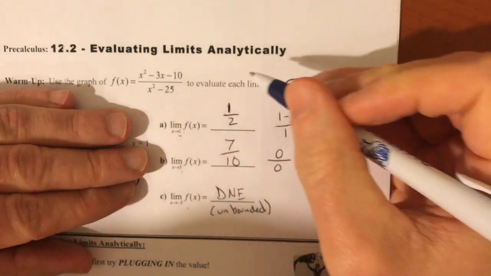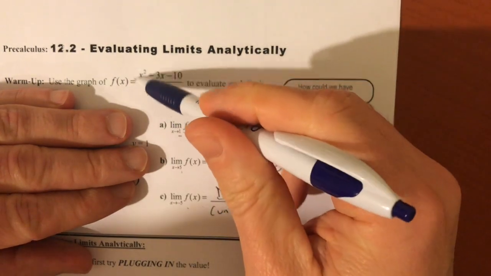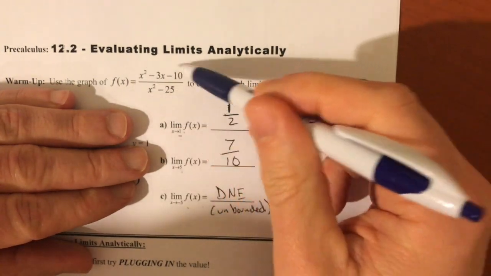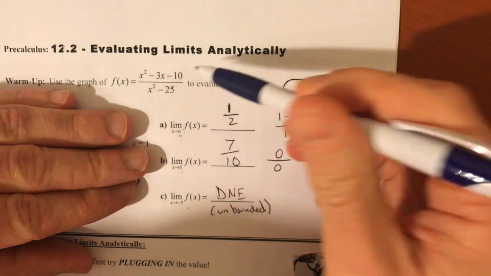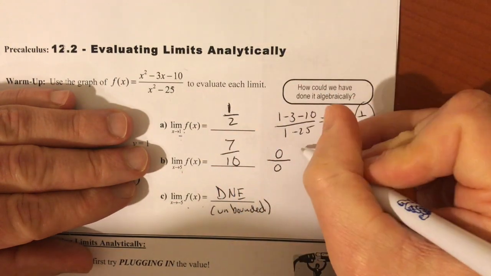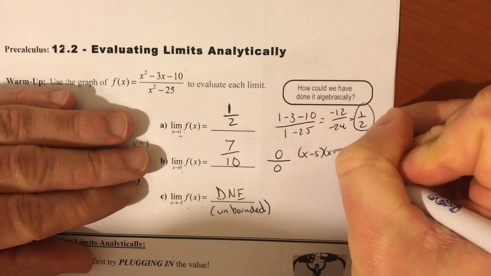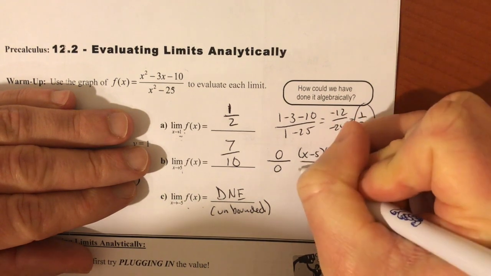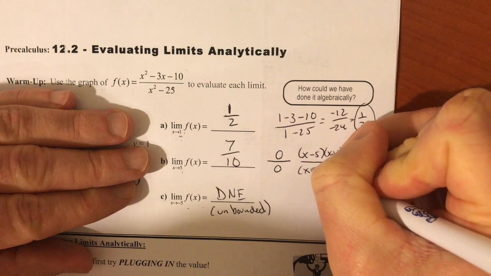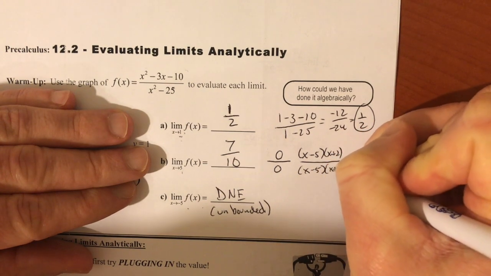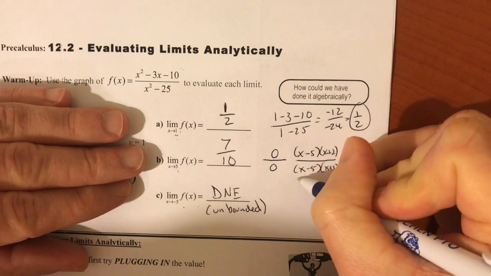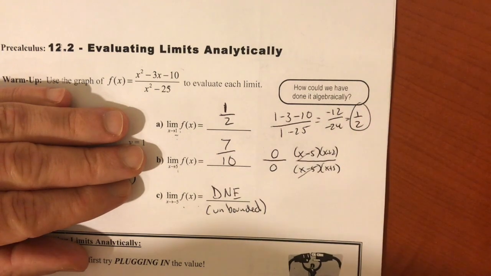And so then I would move to say maybe this is a hole, maybe it's a vertical asymptote, but I'm going to factor this. So if you factor that numerator, you get x minus 5, x plus 2. Your denominator factors to x plus 5, x minus 5. And of course, there's a common factor that cancels.